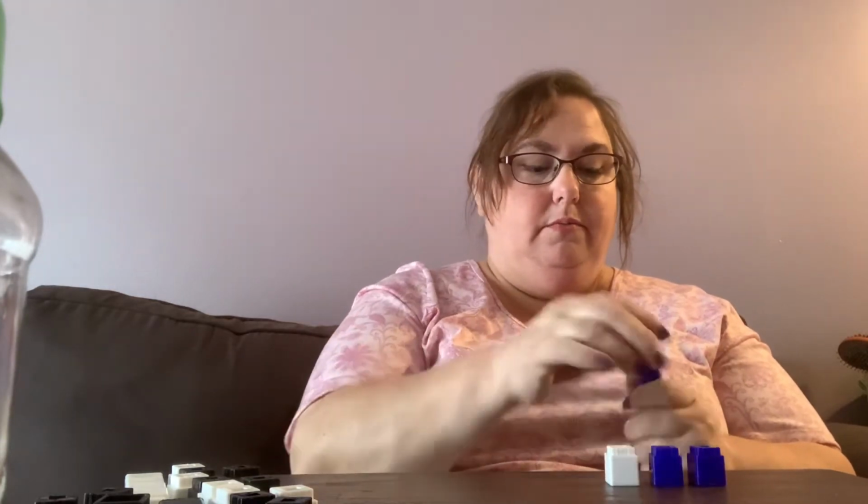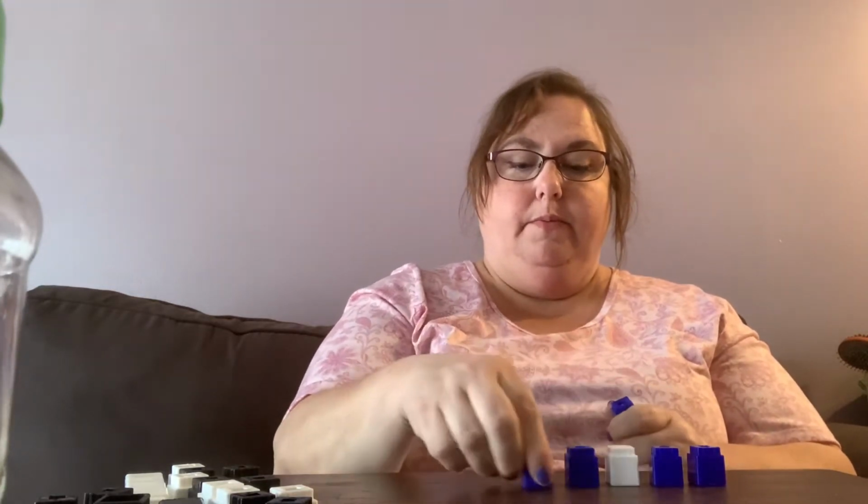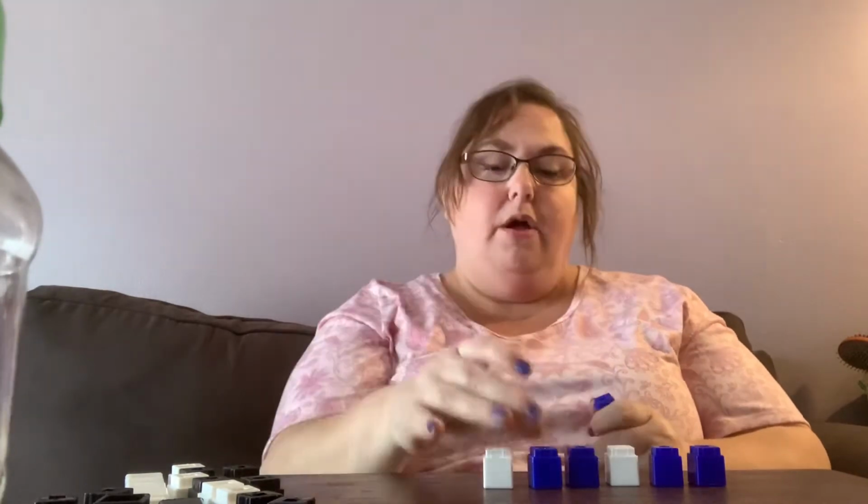So I have two blues, and then I'm going to add a white. Two blues and a white. So this is an AAB pattern. What would come next? Blue or white here? Take a minute to think about it.